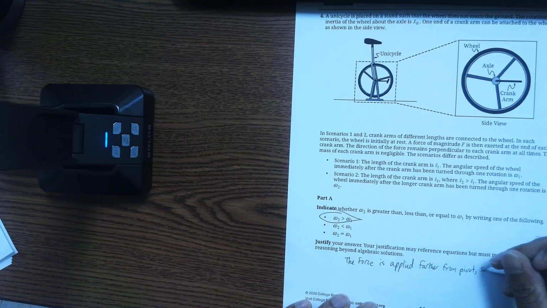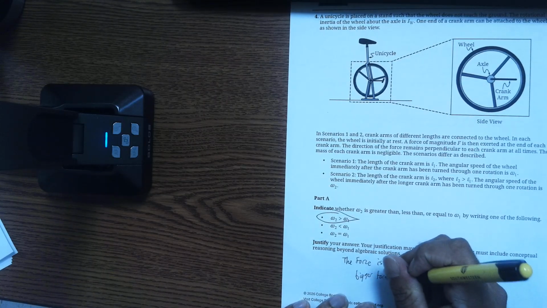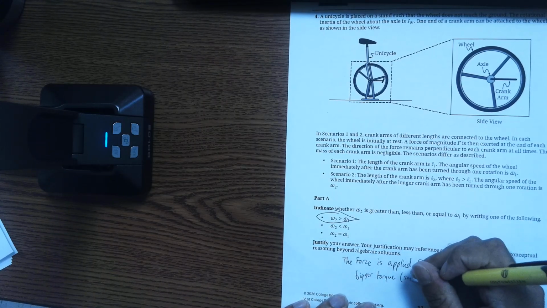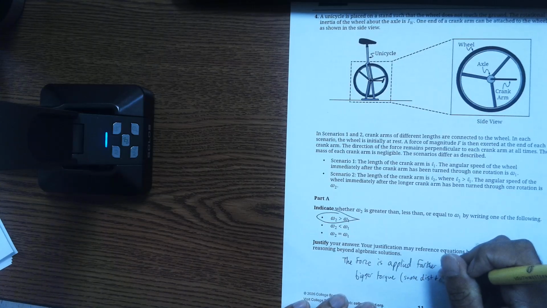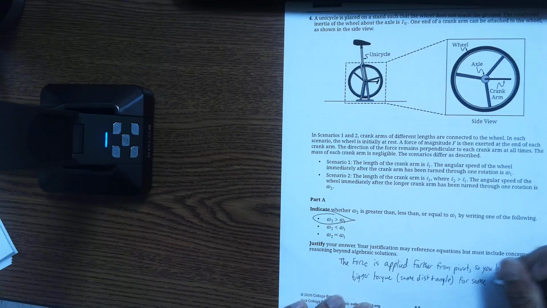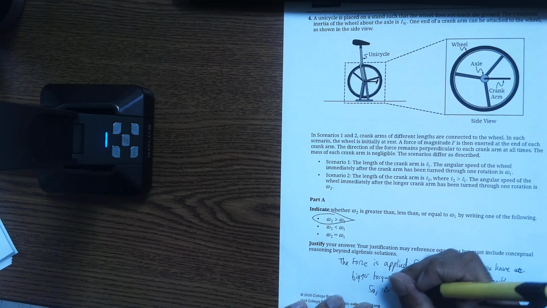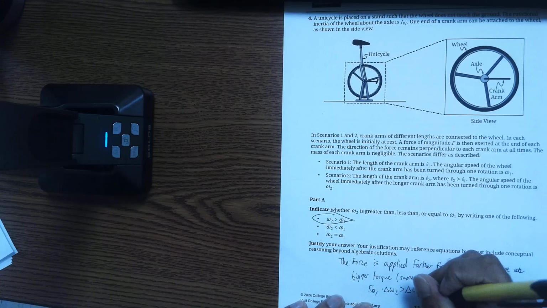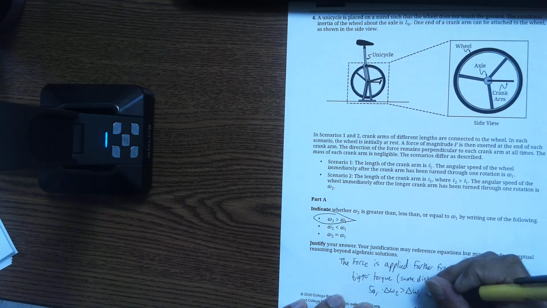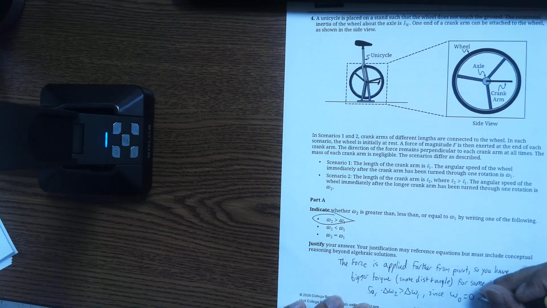So you have a bigger torque, same distance and angle, for the same inertia. So the change in the angular velocity for 2 is greater than that, since omega 0 is equal to 0 for both, omega 2 must be greater than omega 1.